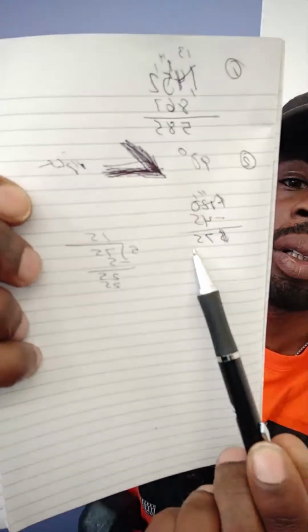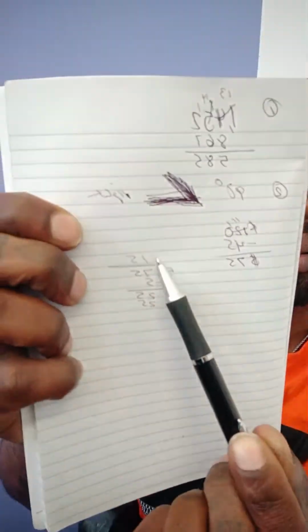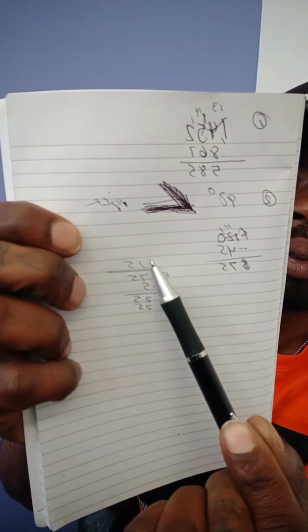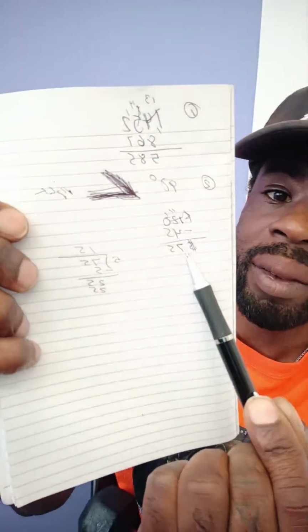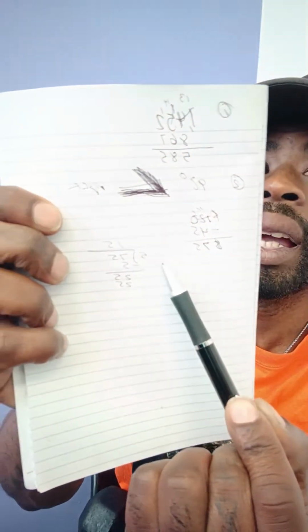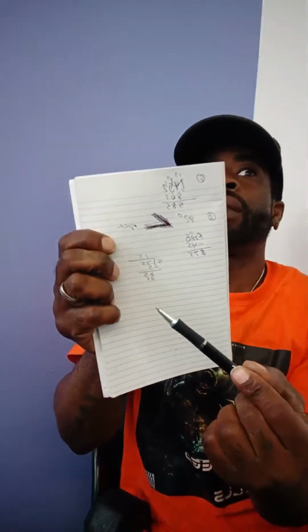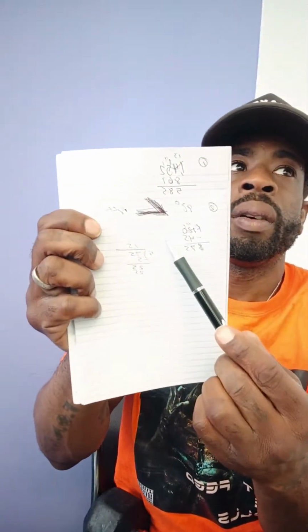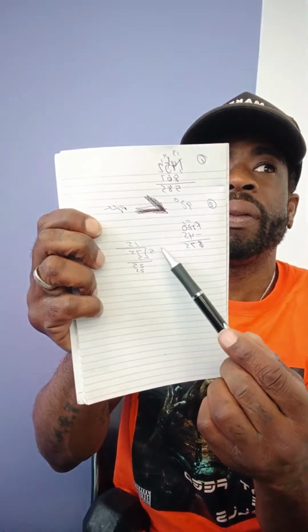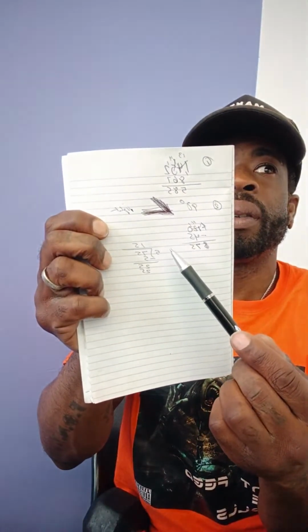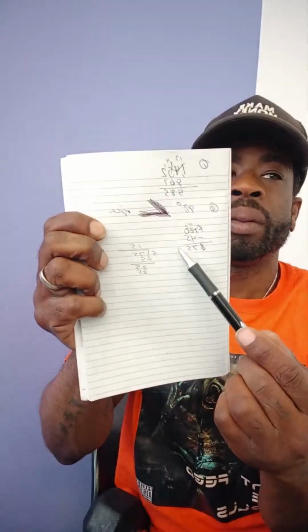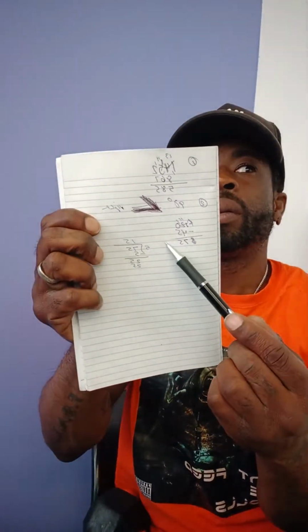75, the answer cannot be 75. Because still, we have the second operation. The first one is subtraction. What is the second operation? Divide. Then we are going to divide 75 divided by 5. So, if you say 75 divided by 5, what is?